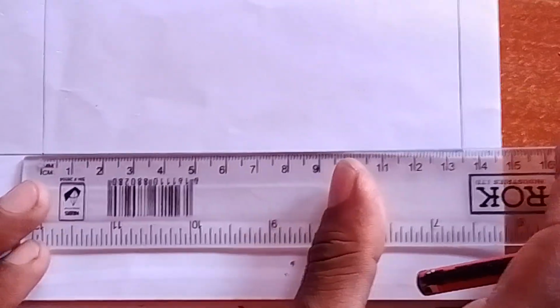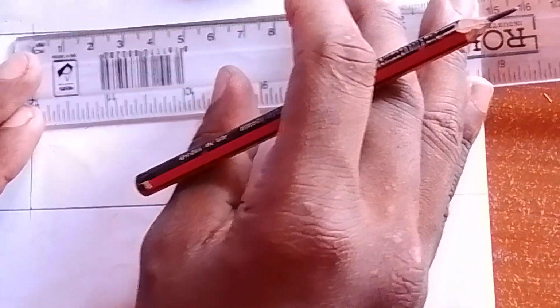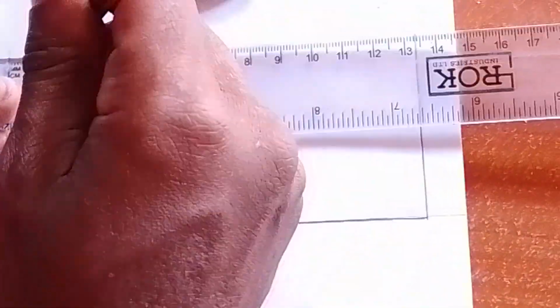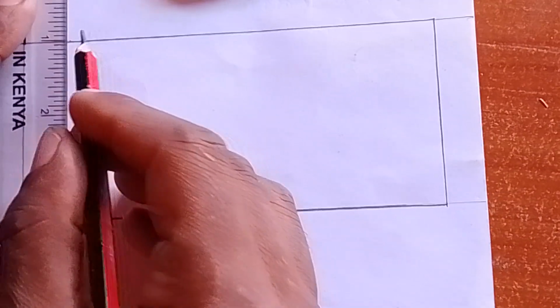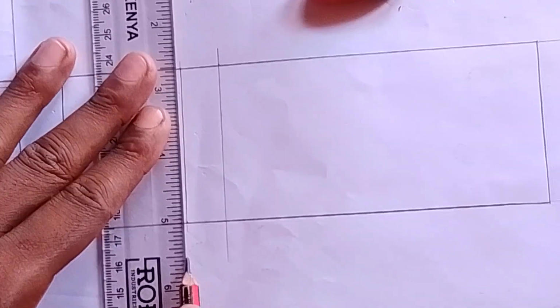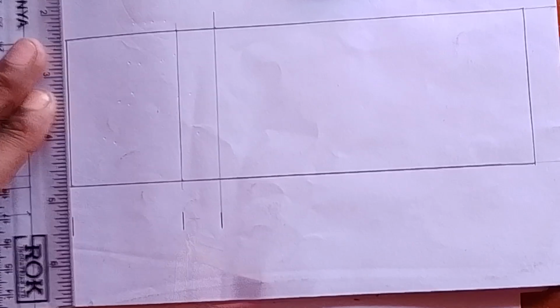It will be 1.5. So 1.5 from this point, and 1.5 again from this point. Then you draw a vertical line linking these 2 points. This is the dwell, and from here to here is the outstroke.